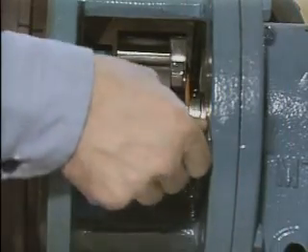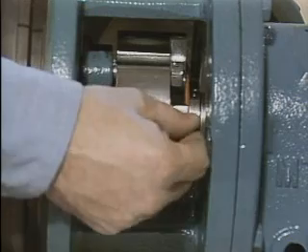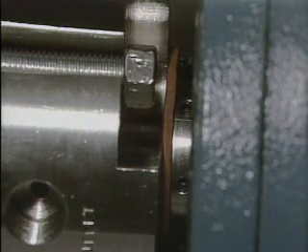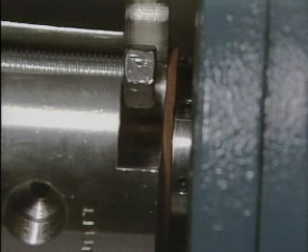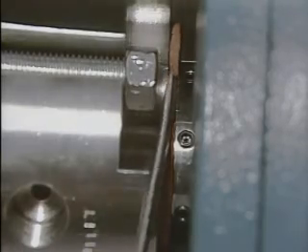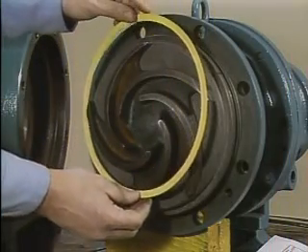Then the set screws on the collar are tightened. In this case, the collar and set screws hold the cartridge sleeve to the shaft. Most cartridge seals have some type of device, such as this rubber bushing, that holds the rotating element in place and keeps the proper amount of compression on the seal's springs until the seal is installed. The bushing must be removed before the seal is put into service. That completes the seal installation.